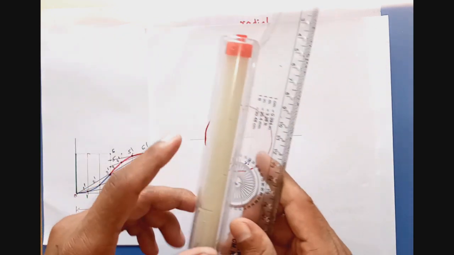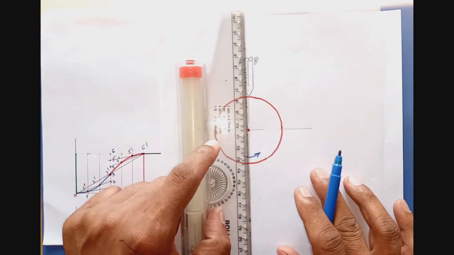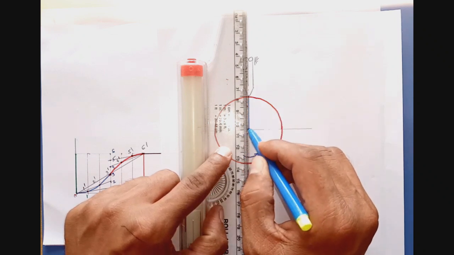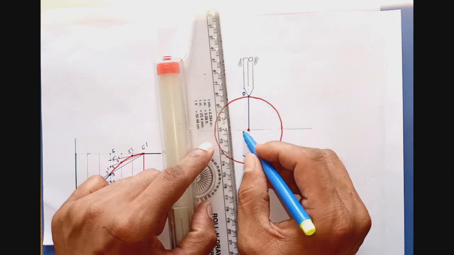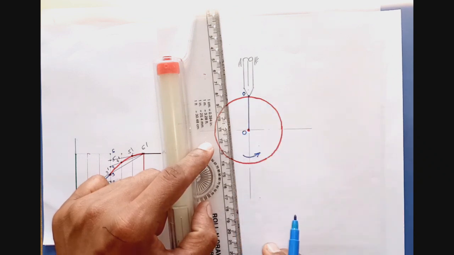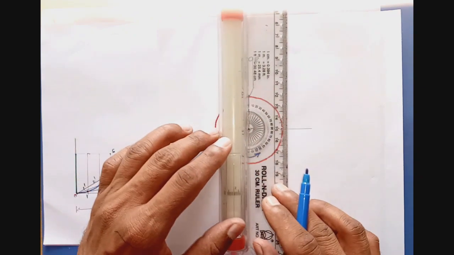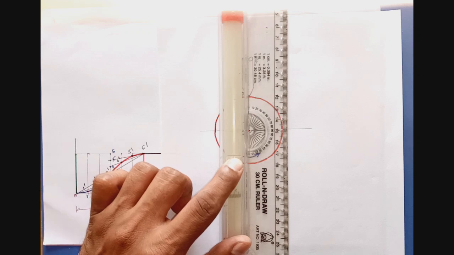First division is of 120 degrees. The reference to start the divisions will be the line joining trace point to the cam center. This is the trace point of the follower, 0, and this is the cam center O. From this, the first angle is 120 degrees, which is the outstroke angle.